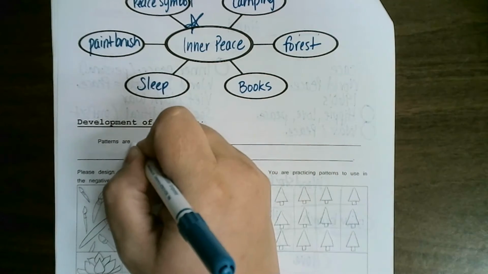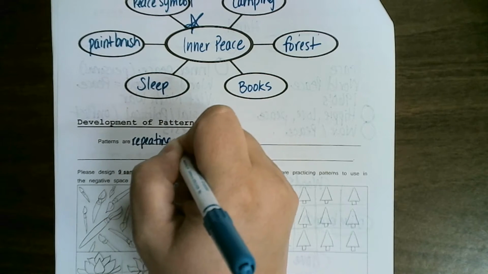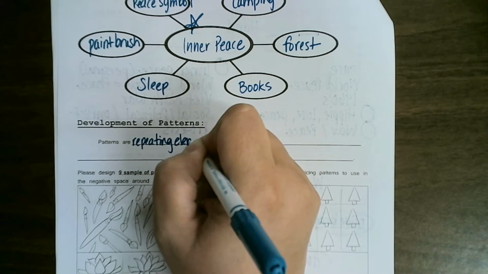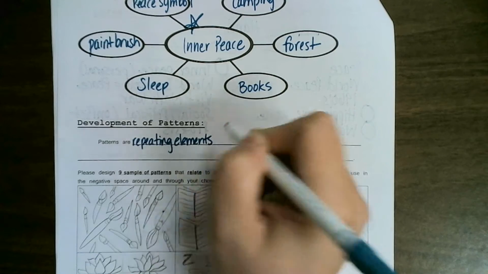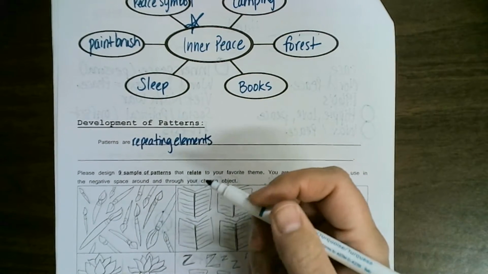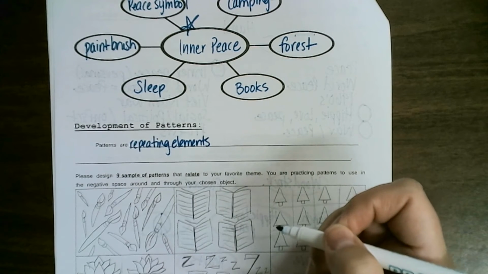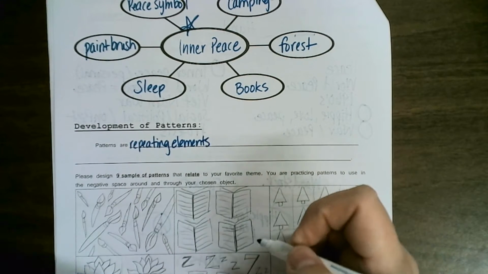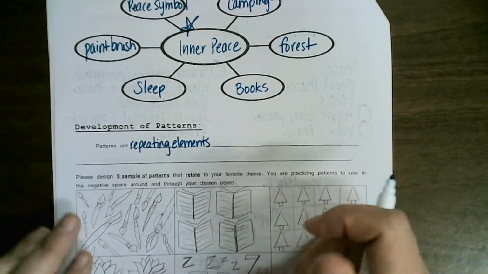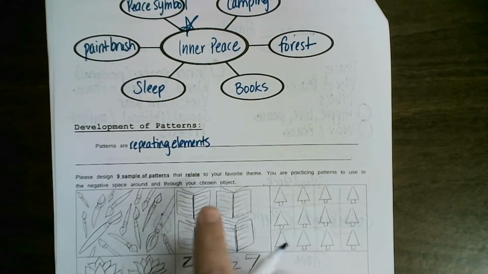So patterns are repeating elements. So they could be line, shape, you could have a pattern of color, you could have a repeated texture that looks like a pattern. Depending on the darkness or lightness, it could be a value. So repeating elements. We're mostly going to deal with lines and shapes for our patterns here.